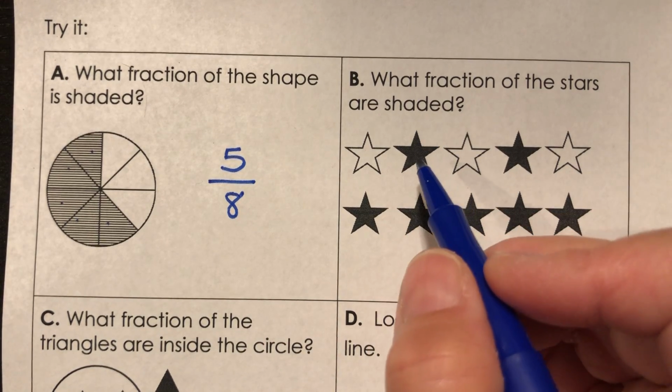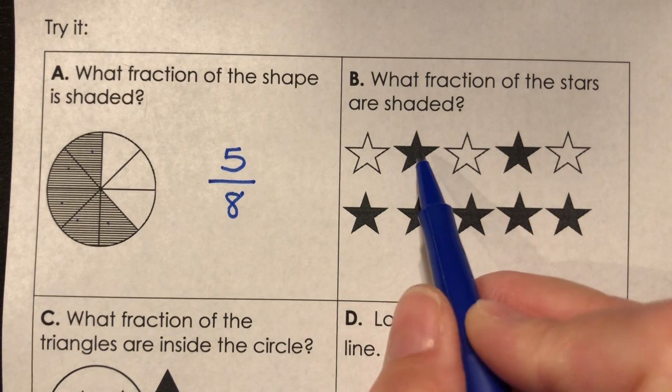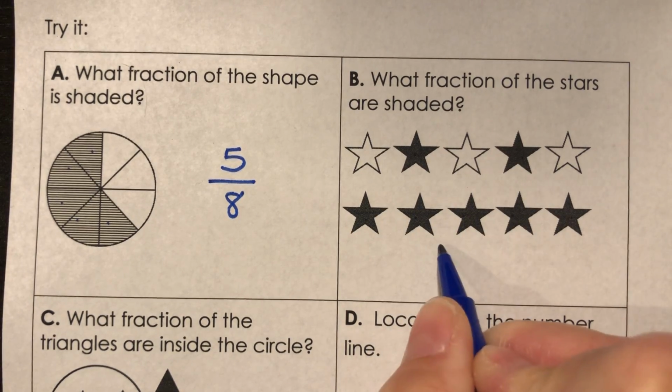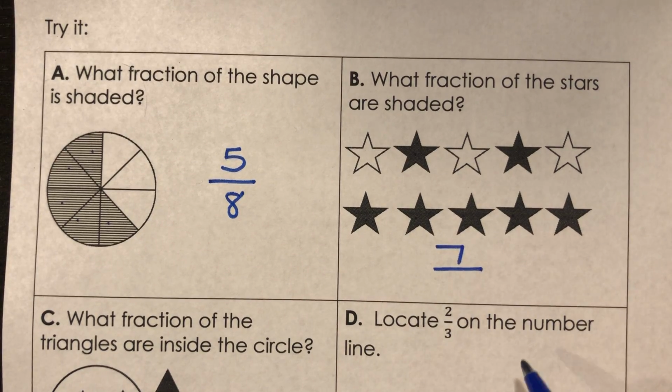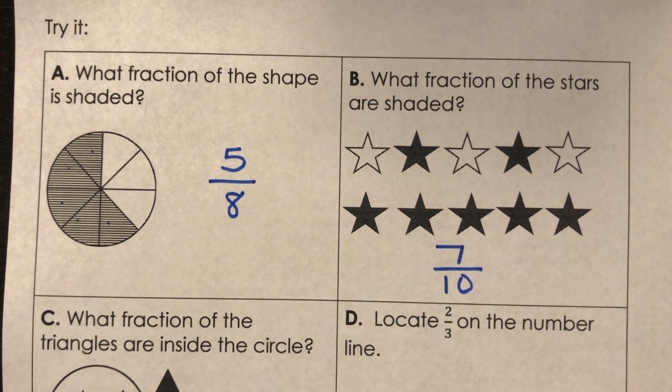For the second one, what fraction of the stars are shaded? Well, let's count how many are shaded. 1, 2, 3, 4, 5, 6, 7 are shaded. That's my numerator. Out of 8, 9, 10 total stars. If you want to, you could pause me right now and try the rest of these examples, just so long as you press play after and make sure that you have the correct answers on there.